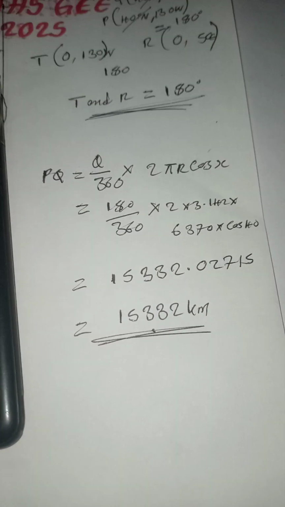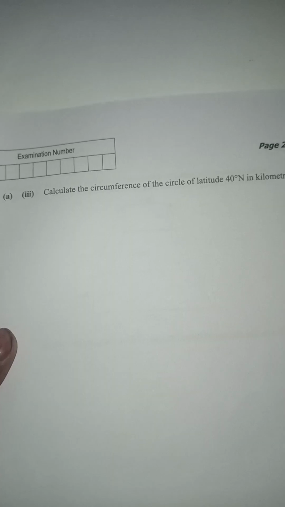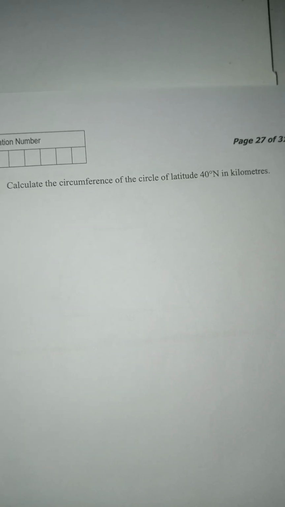Let us go to the other question. The question reads, calculate the circumference of the circle of latitude 40 north in kilometers. So now this is simple. We are going to follow the same procedure.